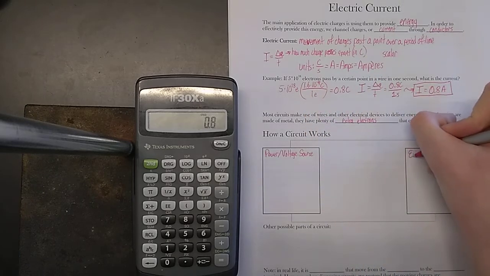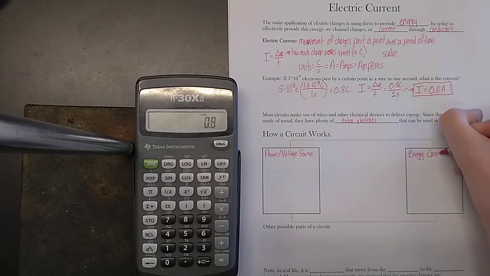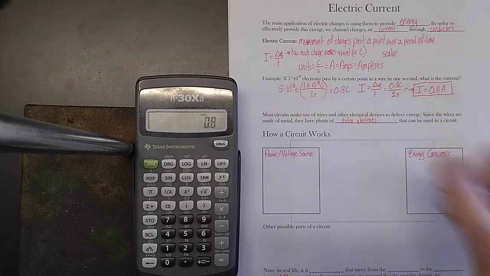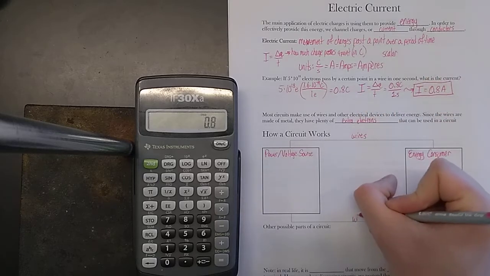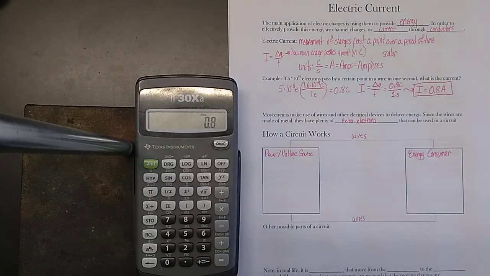You have an energy consumer, or a power consumer, or a voltage consumer, whatever you want to call it. And you link those two with wires. Let's talk about the power and voltage symbols and sources first.